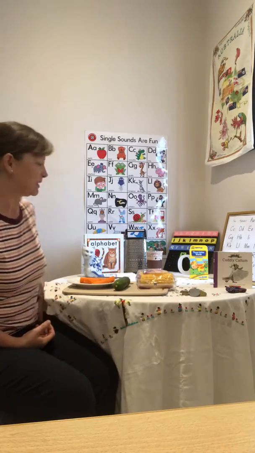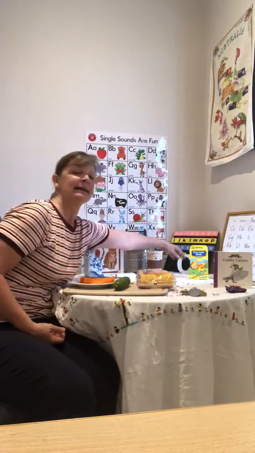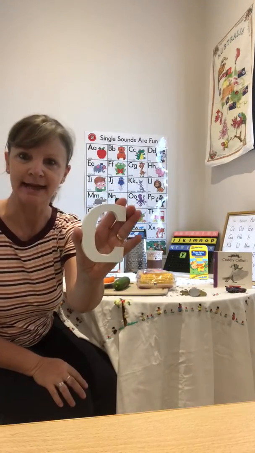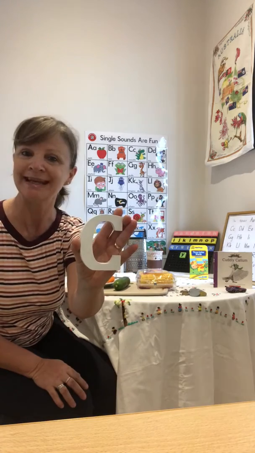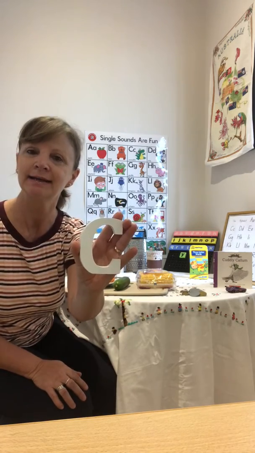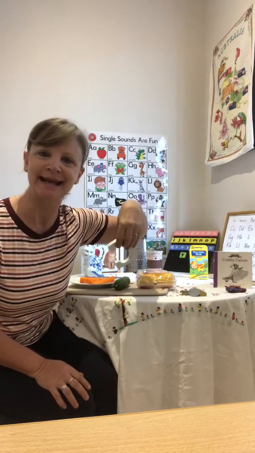The letter we're going to be learning about today is the letter C. Letter C makes a K sound in words. I wonder what words we can think of that start with a K sound. Let's have a look on my table, shall we?